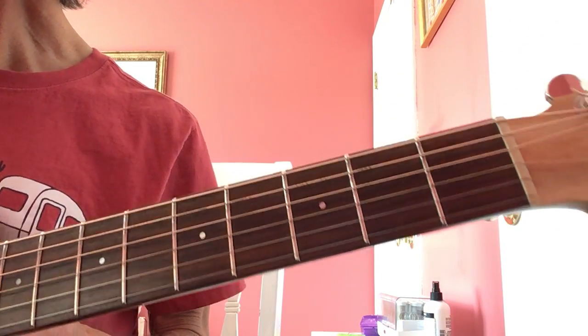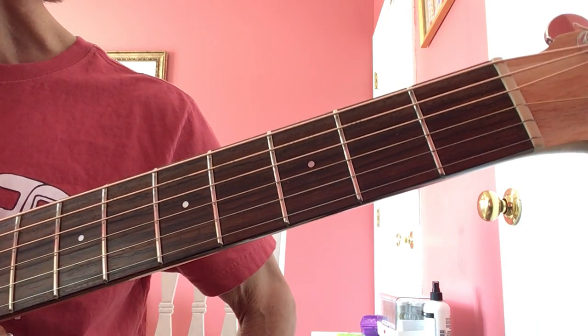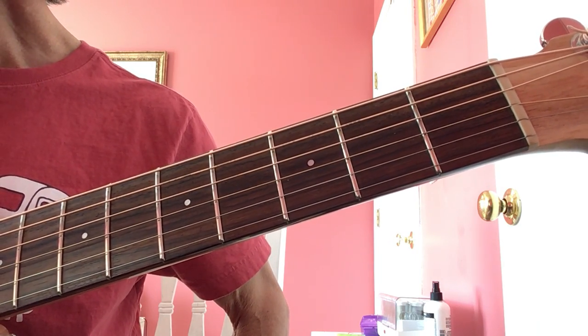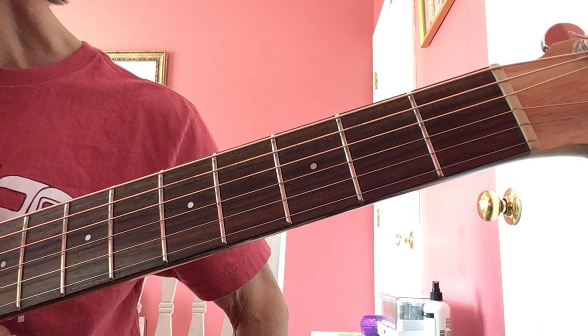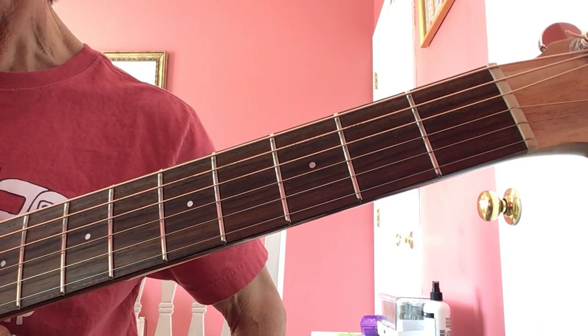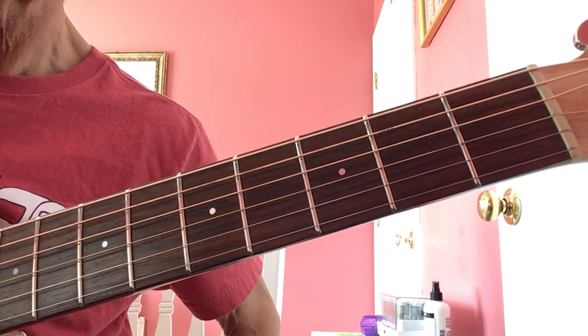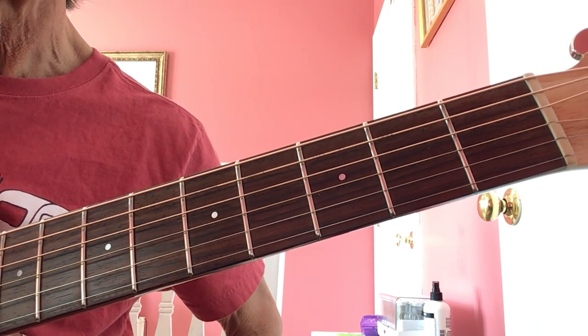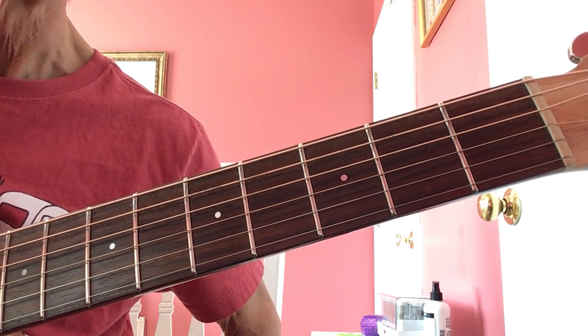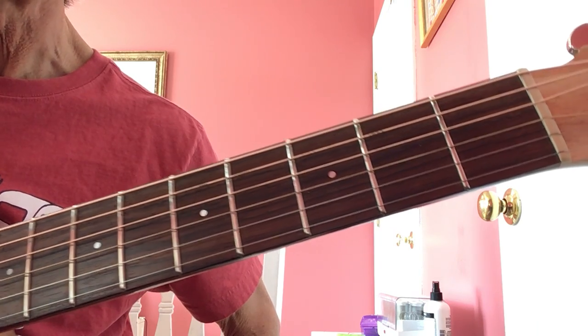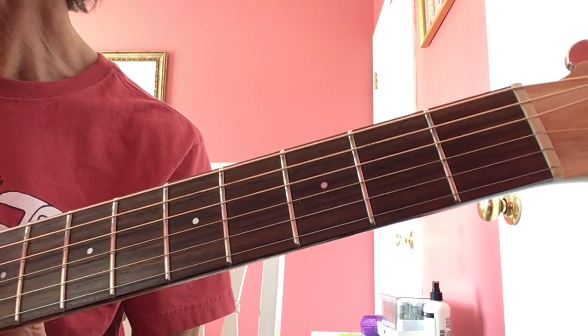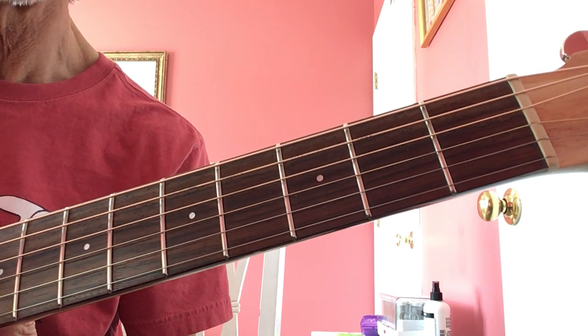We went through the bridge and then we came back around to the beginning of the song. Most songs have that form, we call it AABA. You play the beginning of the song twice, then you go to the bridge like we did where it goes to that F6.